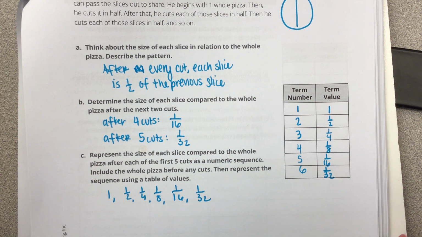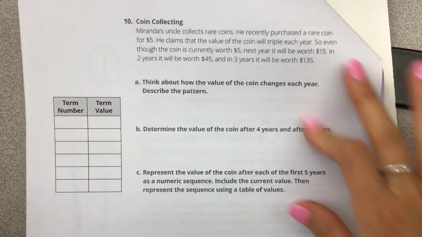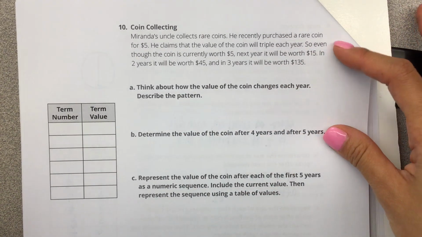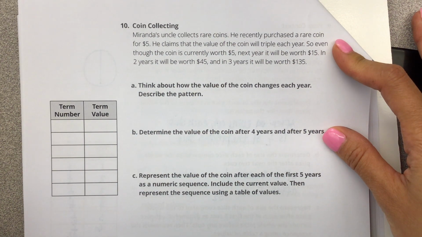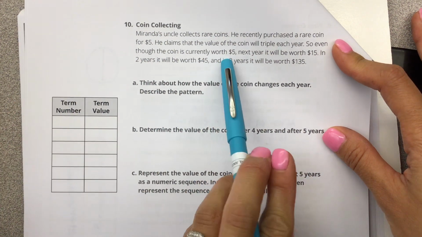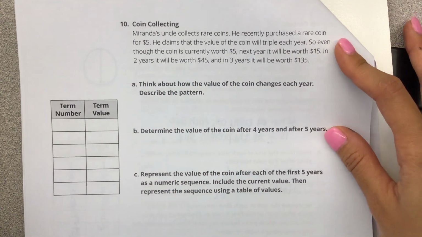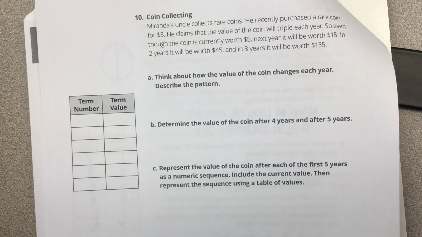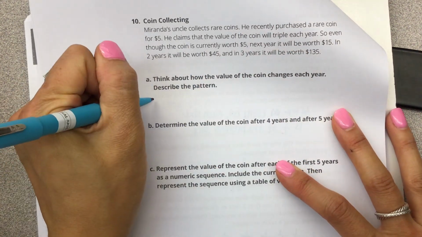Okay, I'm going to flip the page to the last one. Coin collecting. Page 92. Miranda's uncle collects rare coins. He recently purchased a rare coin for $5. He claims the value will triple each year. So even though it's worth $5, it'll be worth 15, 2 years, 45, 3 years, 135. So it's obviously increasing. How is it increasing? It says it tripled each year.